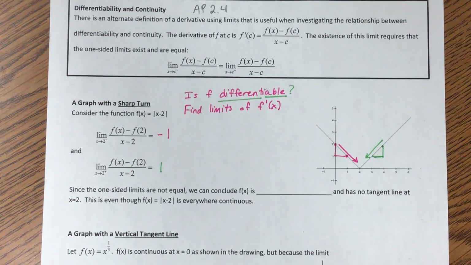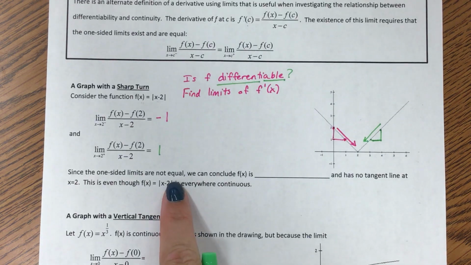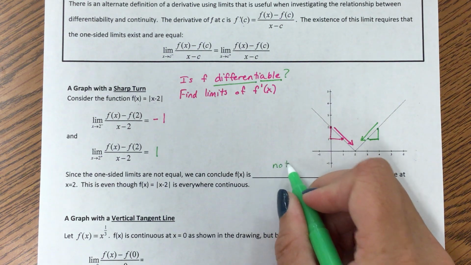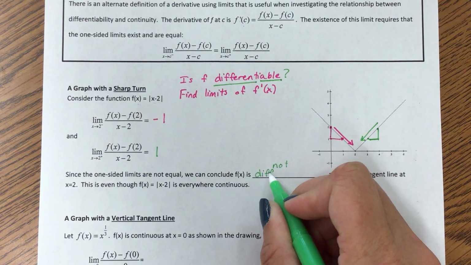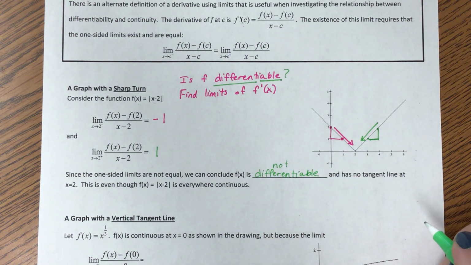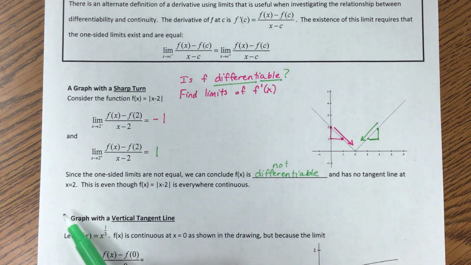No. Okay, since the one-sided limits are not equal, we can conclude that f of x is not differentiable, and has no tangent line at x equals 2.